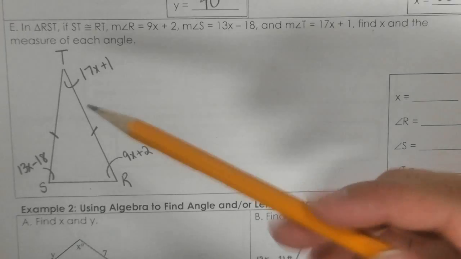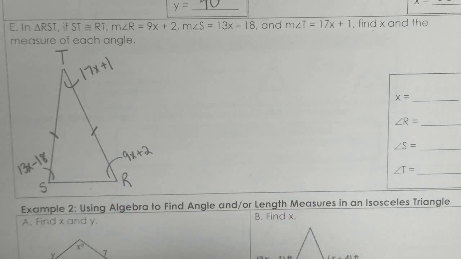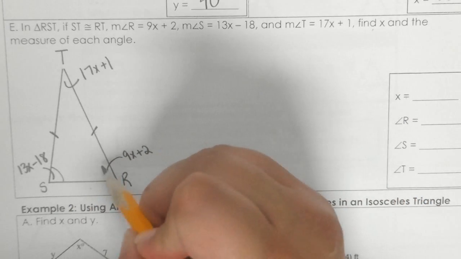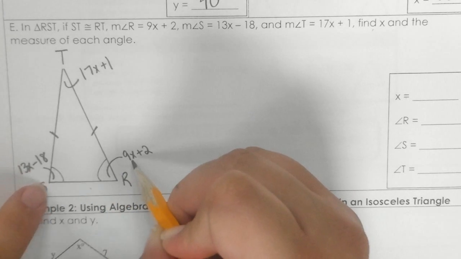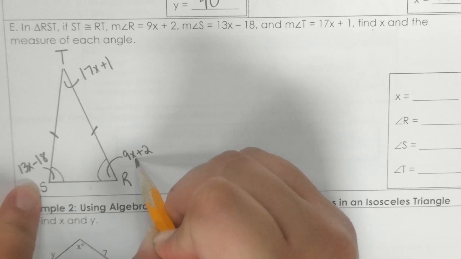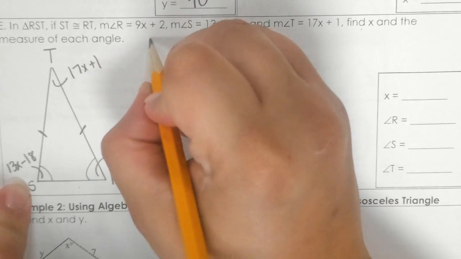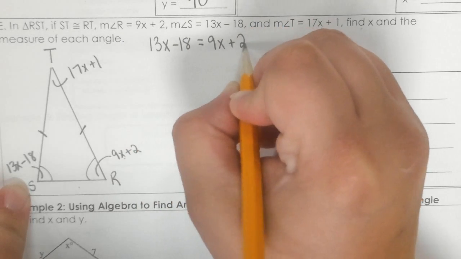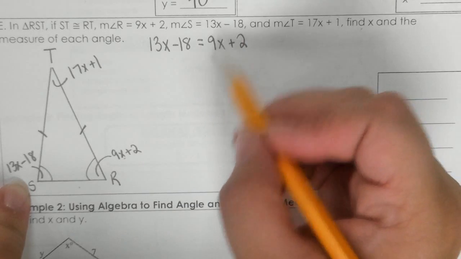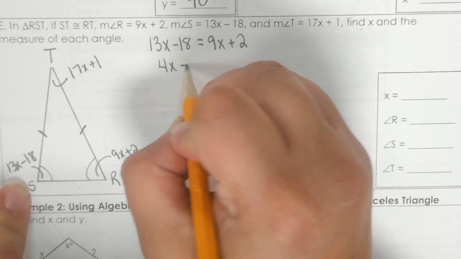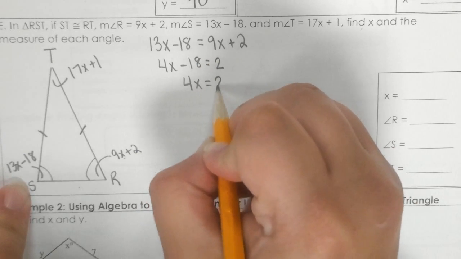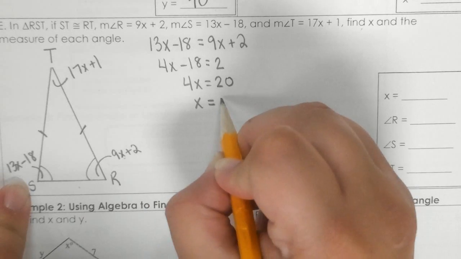So first thing, I know that I have x in all of these expressions, but what do I do with all these expressions? If these two legs are congruent, these two angles are congruent. And so I can set these two expressions equal to each other to get x. So that's my first step. So I'm going to say 13x minus 18 equals 9x plus 2. And then I'm going to go ahead and solve that. So if I subtract 9x, I get 4x. If I add 18, we get 20. And divide both sides by 4, we get 5. So we know that x is 5.